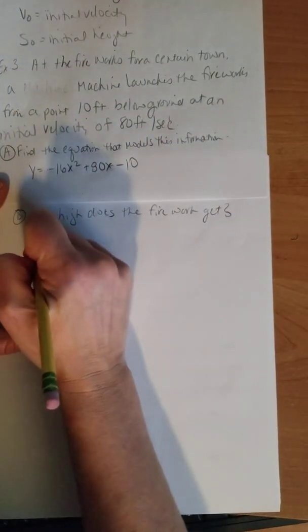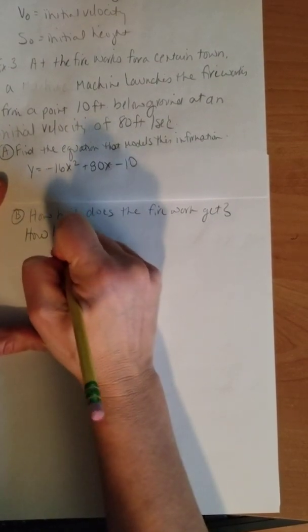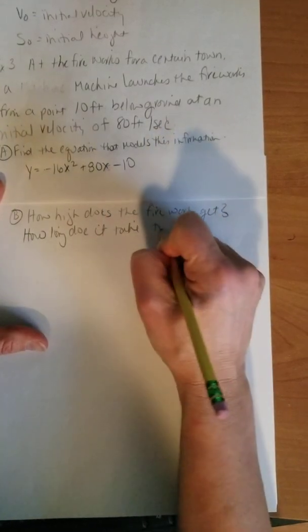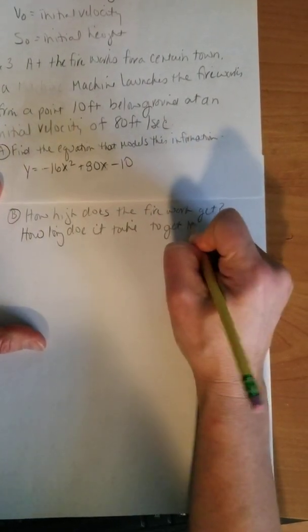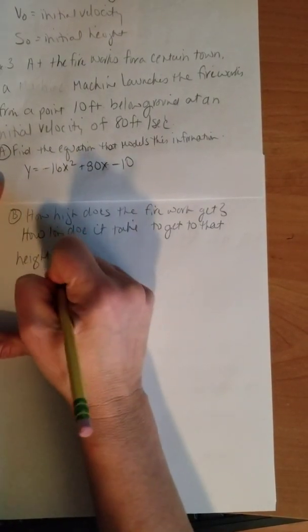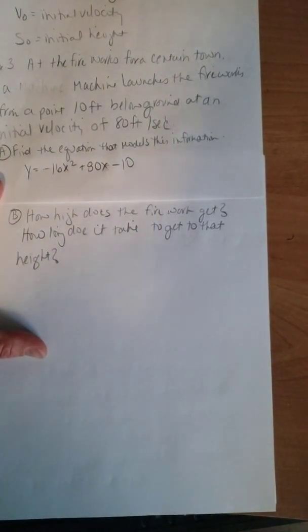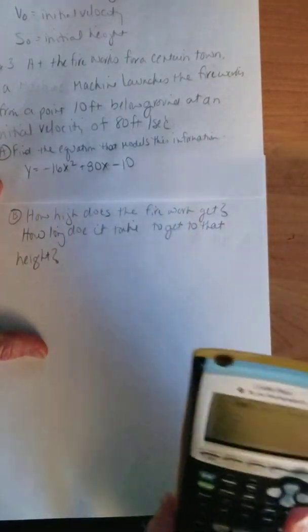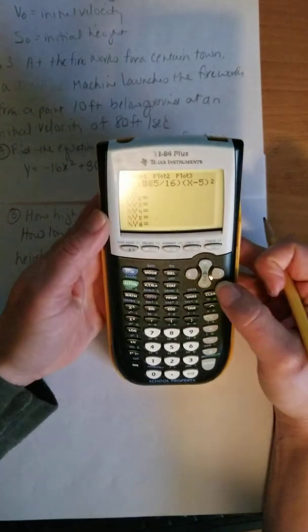And how long does it take to get to that height? So how high does it get? And how long? So here we go. Let's put that in here.